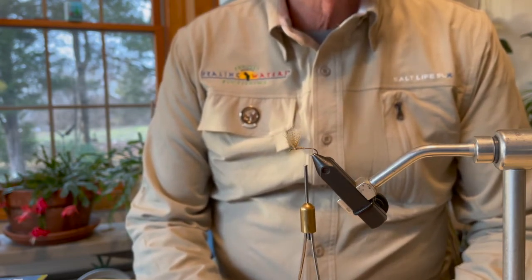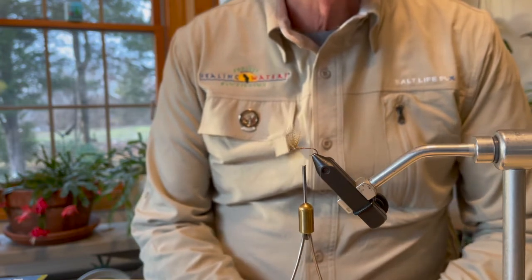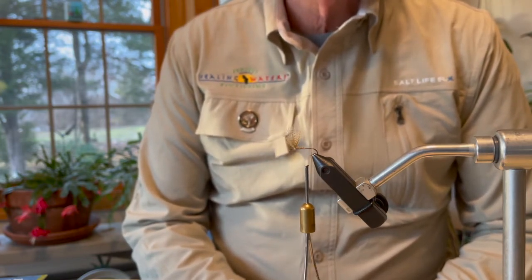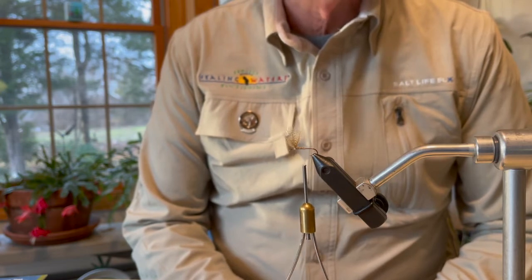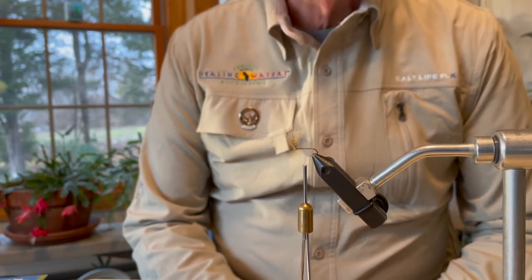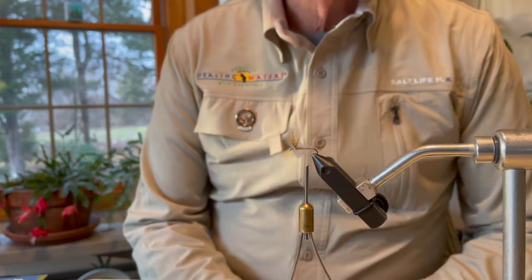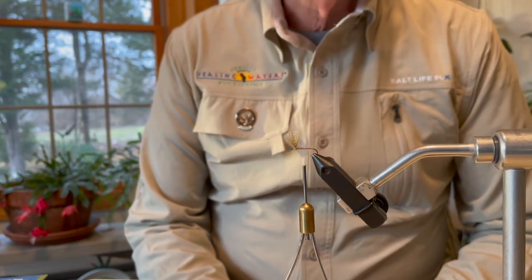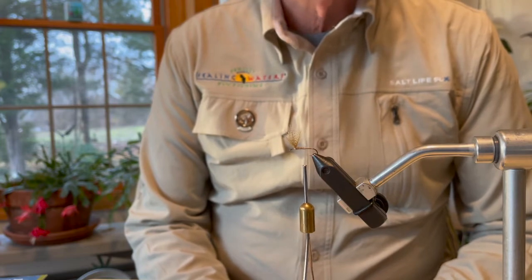So to sort of move things along, I've already inserted the hook in the vise, and I have put a pair of wings on this dry fly that we'll be tying. And so I'm going to be picking up as I go on from this point with putting in a tail and then dubbing the abdomen.